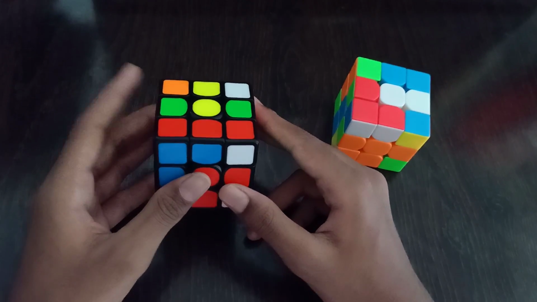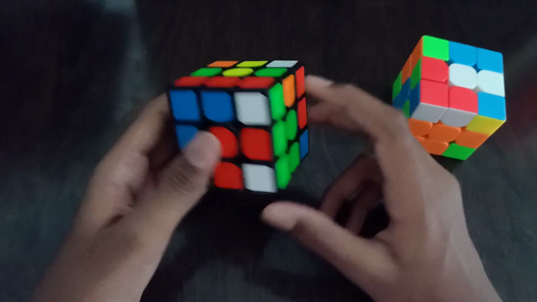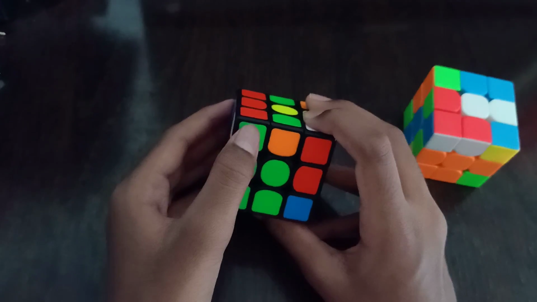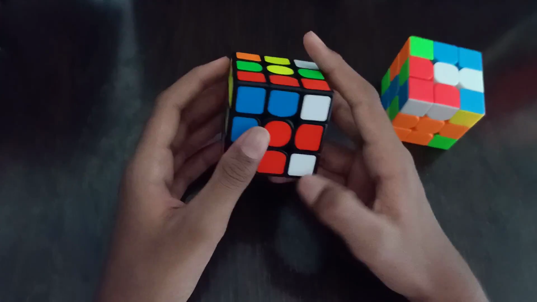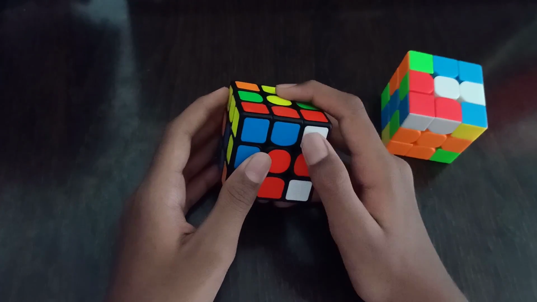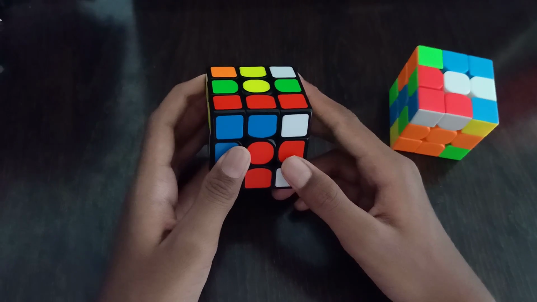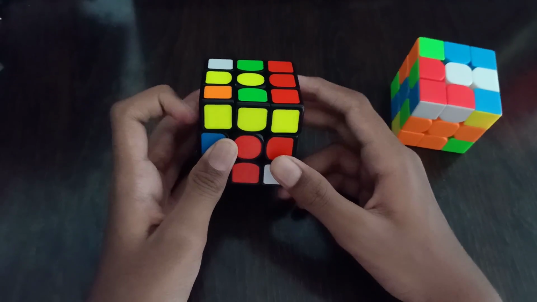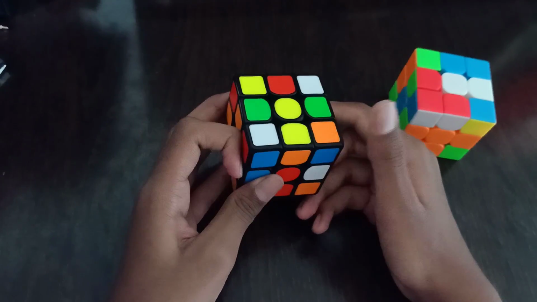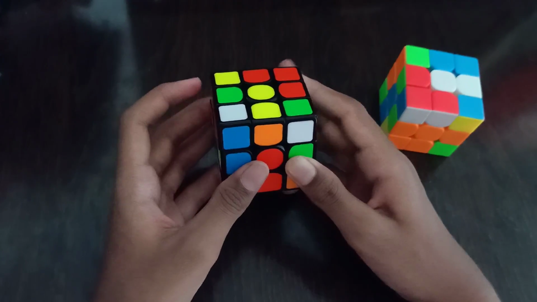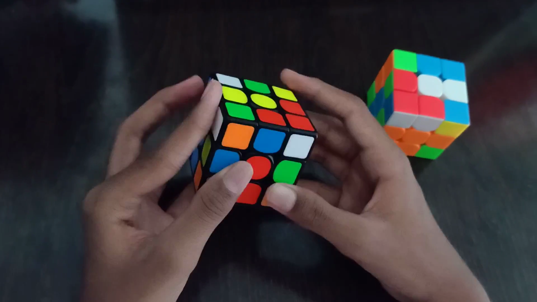So to do this, we can also recognize it by this whole bar here and the white facing to us. So you would do a U' R U' R' U2 and insert.